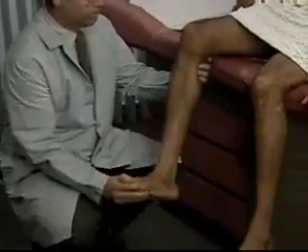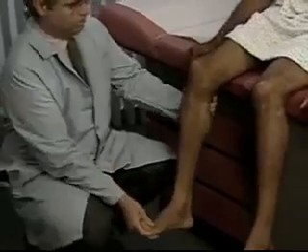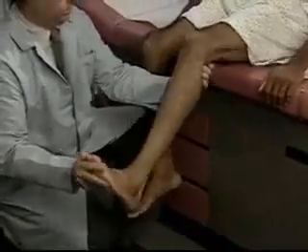To assess muscle tone in the legs, extend the patient's leg at the knee and move the foot up and down at the ankle. Note the patient's resistance to your movements.